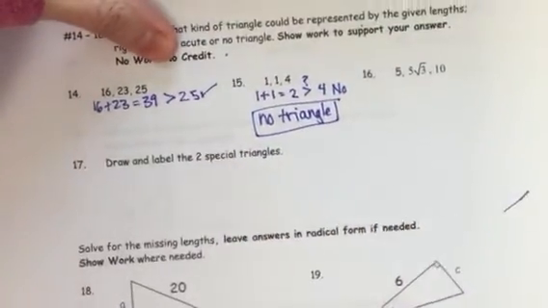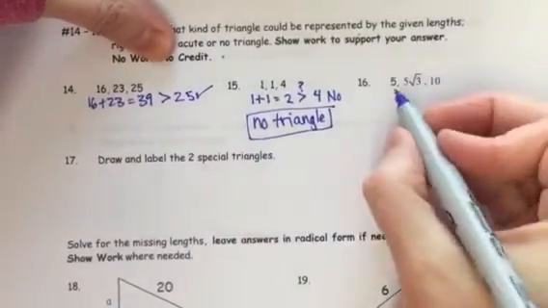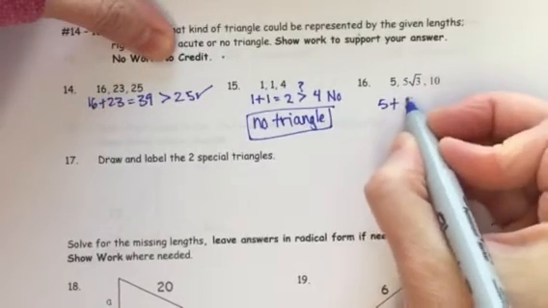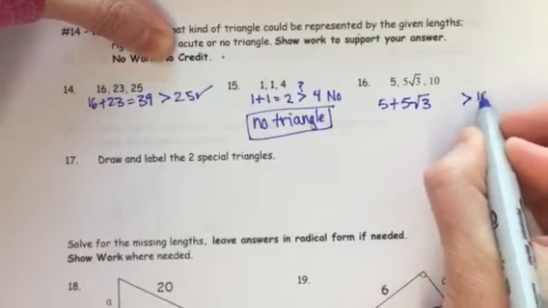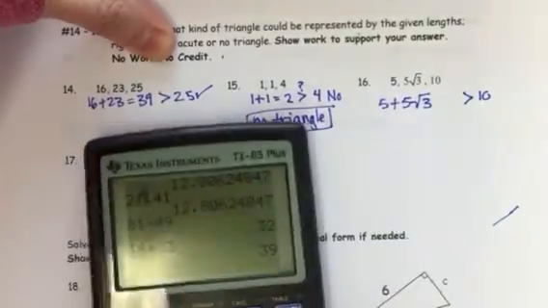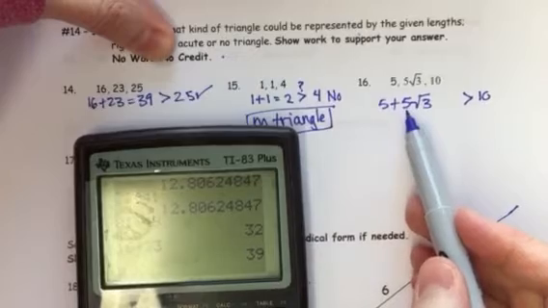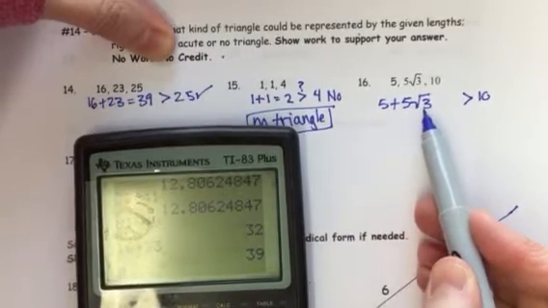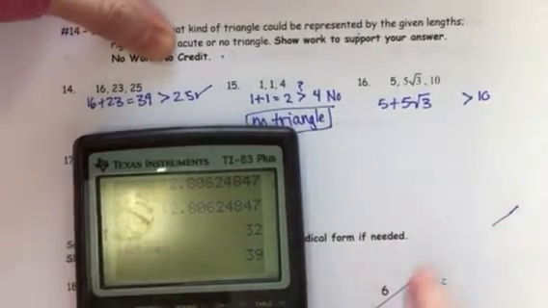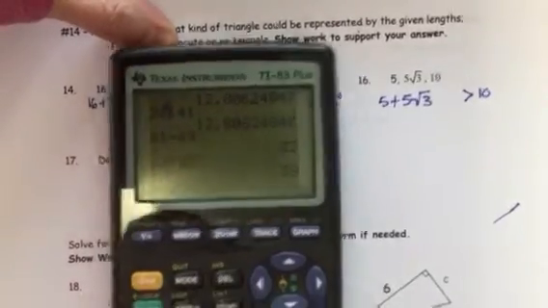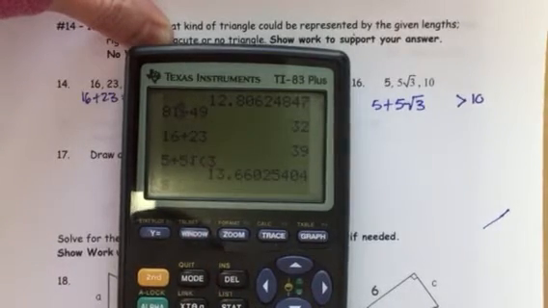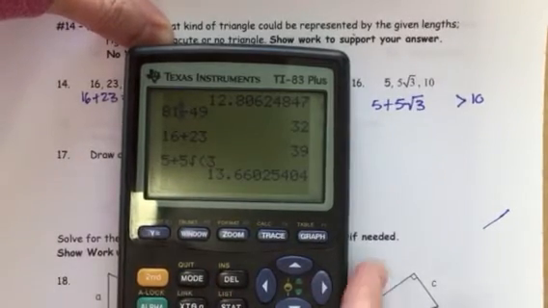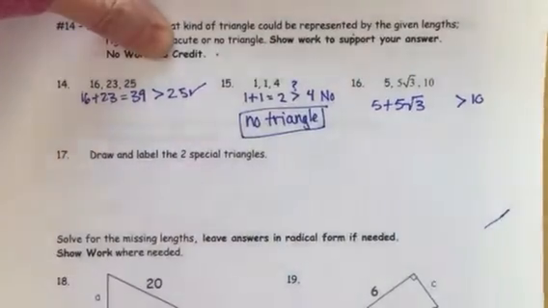All right, this one. I'm going to add the two short lengths, 5 plus 5 root 3. And I want to know if that is larger than 10. 5 plus 5 is exactly 10. 5 times root 3 is going to be larger than 5, so I think it will work. Let me try my calculator. 5 plus 5 root 3 gives us 13.66, so yes, this is bigger than 10.